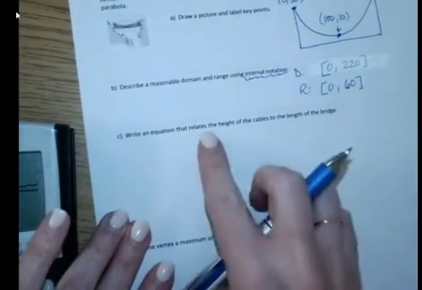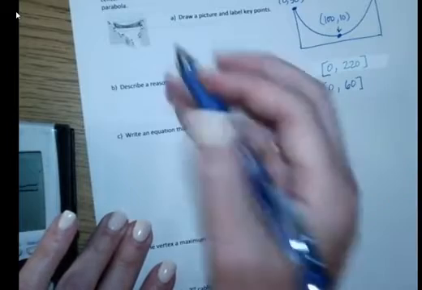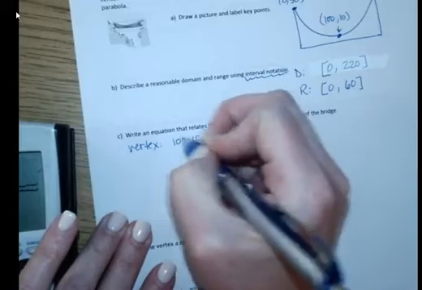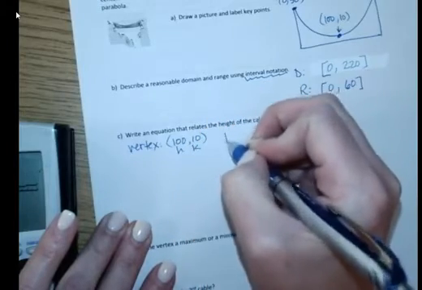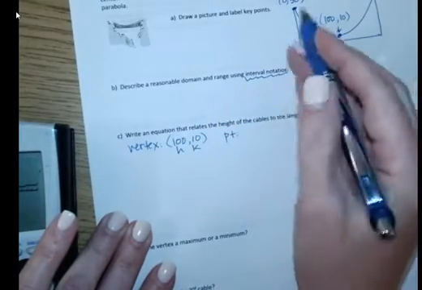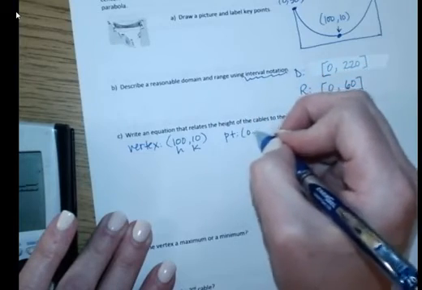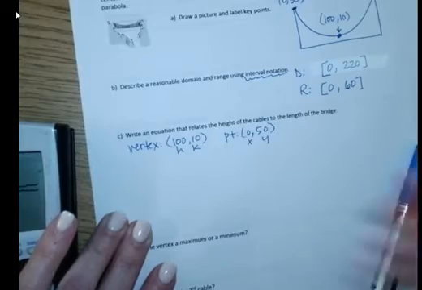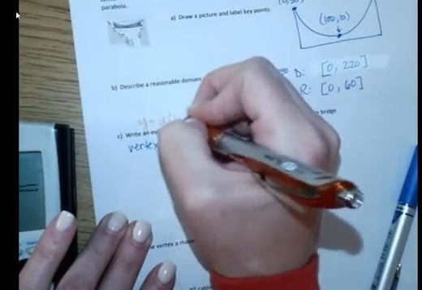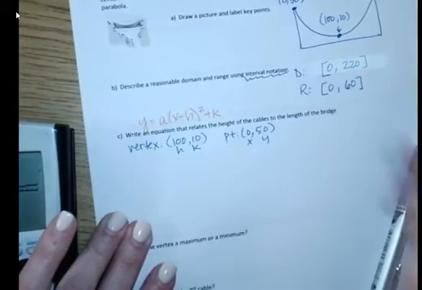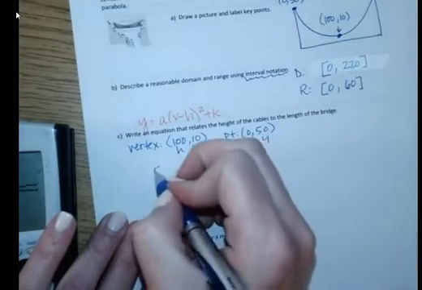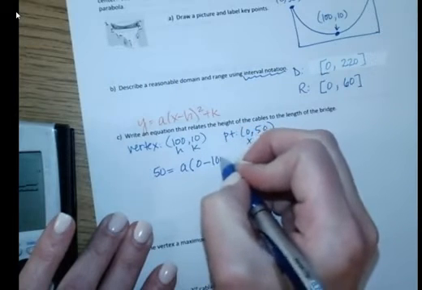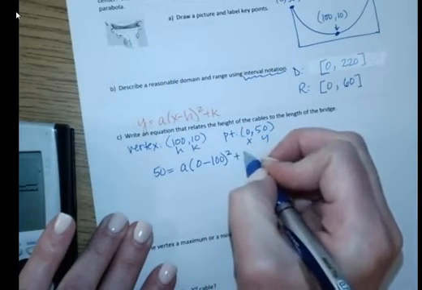Now we're going to write our equation that relates the height of the cables to the length of the bridge. So again, let's think. What is our vertex? It's at 110, so that's my H and my K. My point, easiest point to pick is the origin or the original point of my drawing, so 0, 50. This is my X and my Y. Remember, the equation looks like this: A times X minus H squared plus K. So we're solving for A. So I'm going to have 50 equals A times X minus H squared plus K.